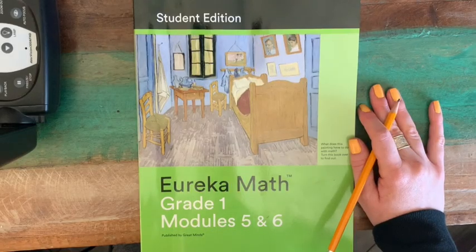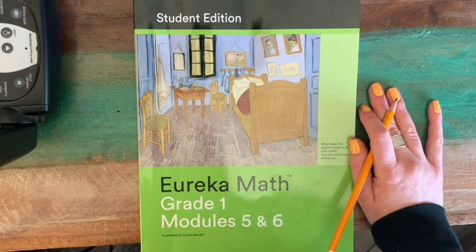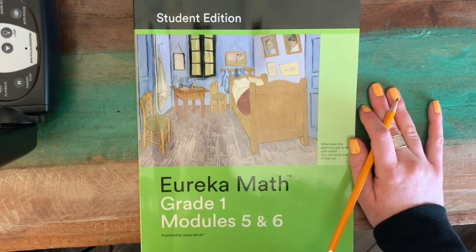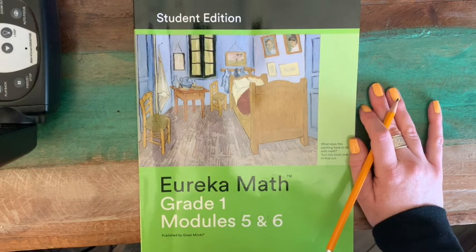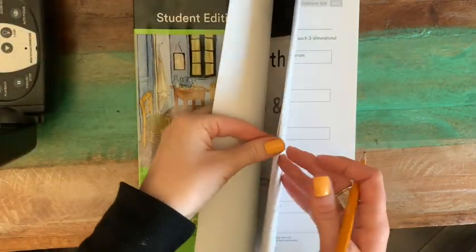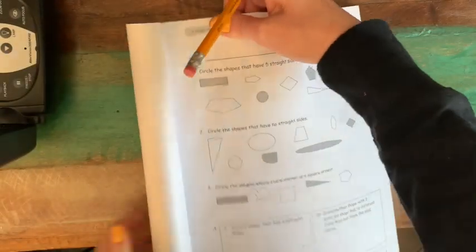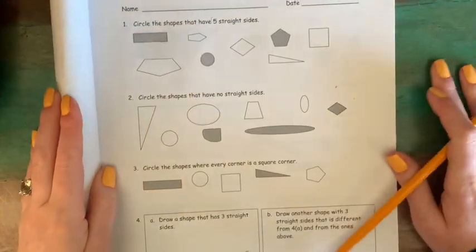All right, my friends, for this lesson, I'm going to be using our Eureka Math Grade 1, Modules 5 and 6 practice book. If at any time you feel I'm moving too fast or you just need to pause for a minute to finish up, go ahead and pause the video. I'm going to open up to page 1. This is Lesson 1's problem set.